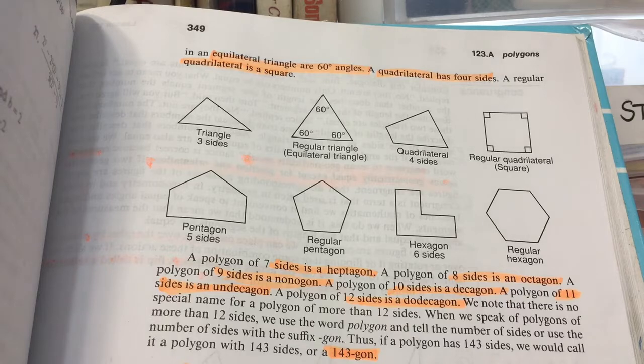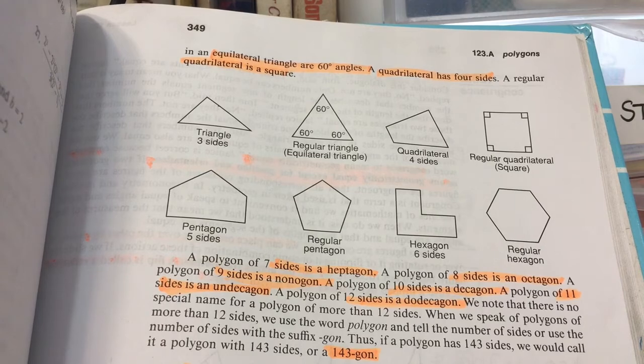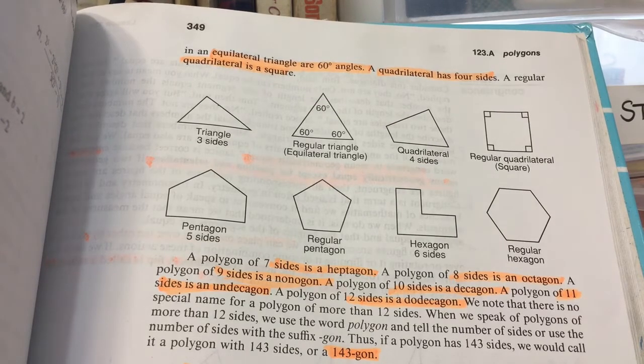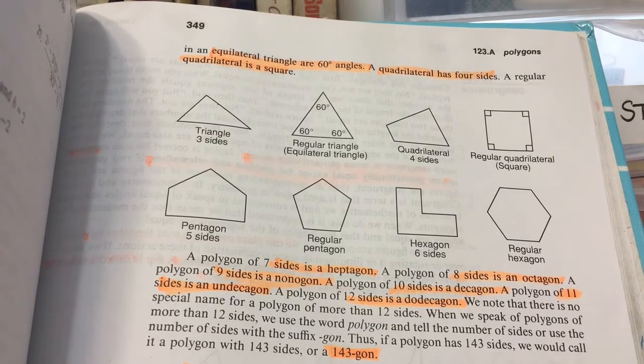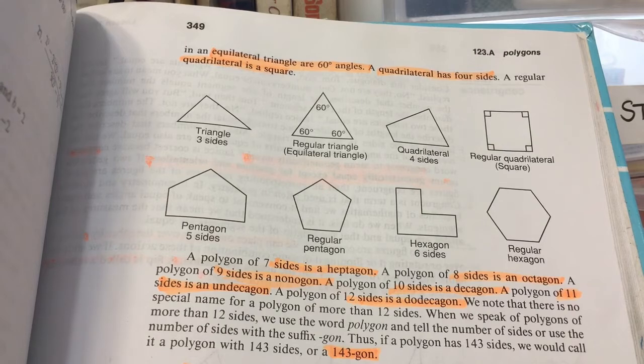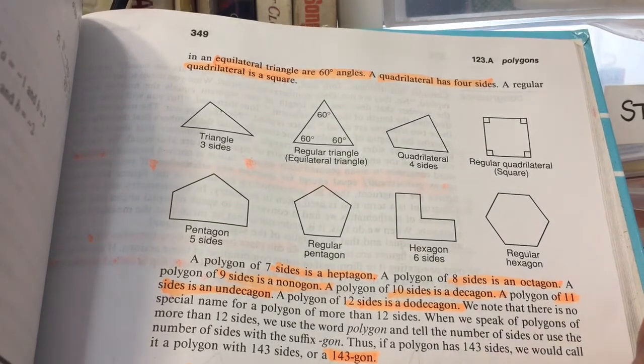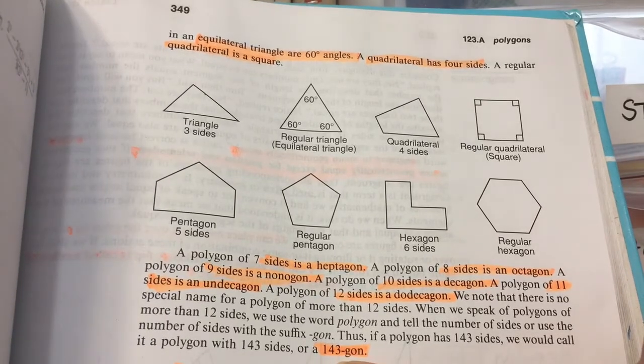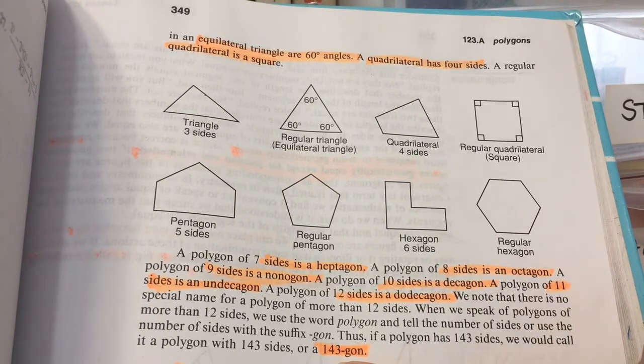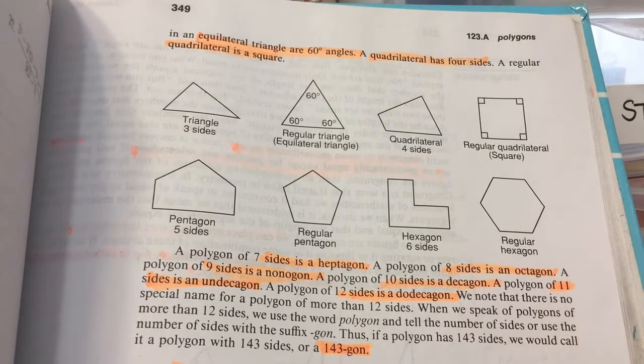We note that there are no special names for polygons of more than 12 sides. When we speak of polygons of more than 12 sides, we use the word polygon and tell the number of sides, or use the number of sides with the suffix gon. Thus, if a polygon has 143 sides, we would call it a polygon with 143 sides or a 143-gon. Okay, so 143-gon means it is a polygon with 143 sides. Wow, that's a lot of sides.